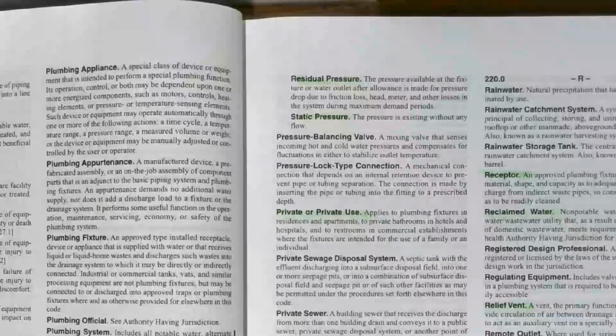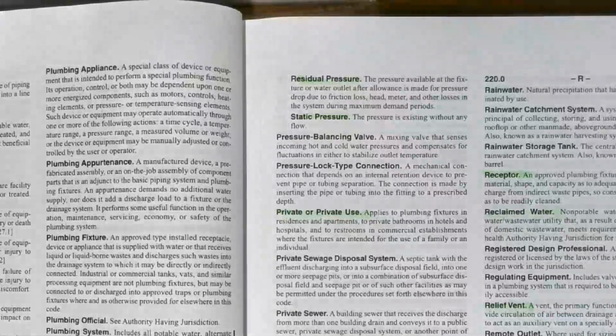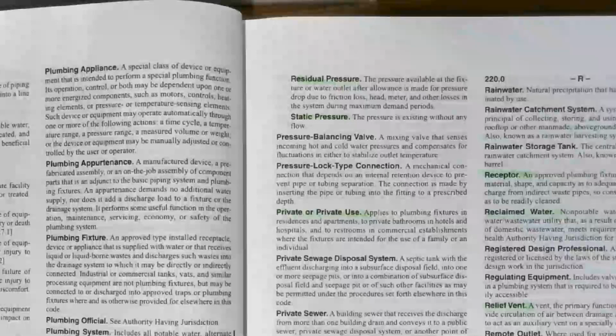Private or private use applies to a plumbing fixture in a residence and apartment, to private bathrooms in hotels and hospitals, and to restrooms in commercial establishments where the fixtures are intended for the use of a family or an individual. That's private use.